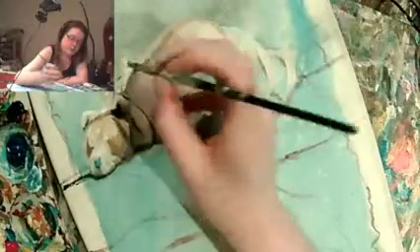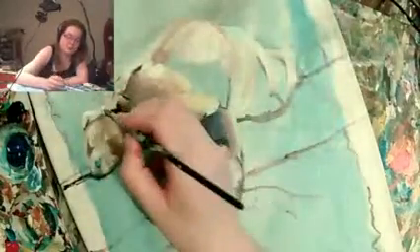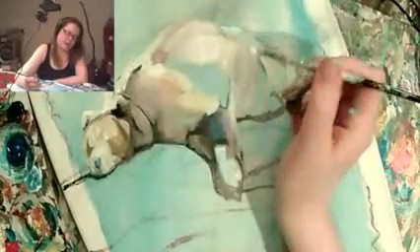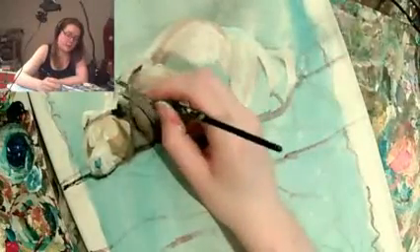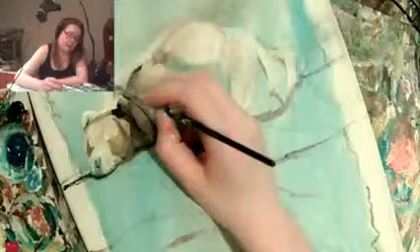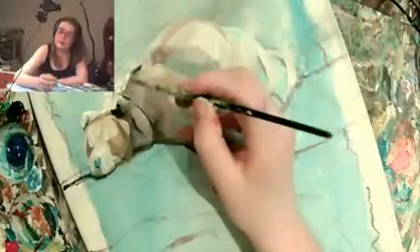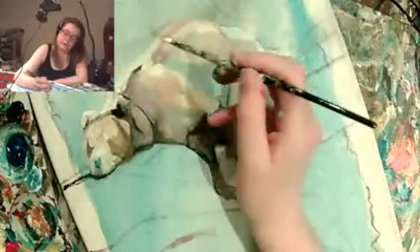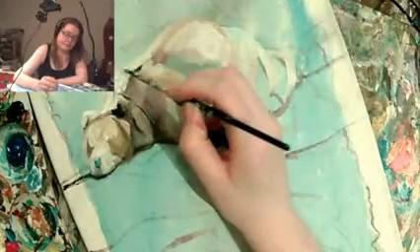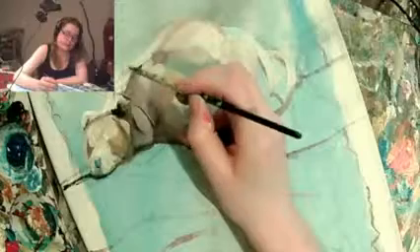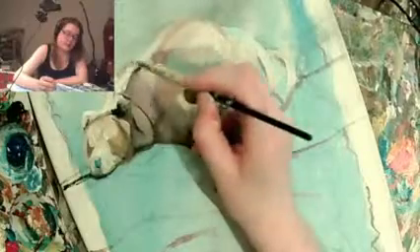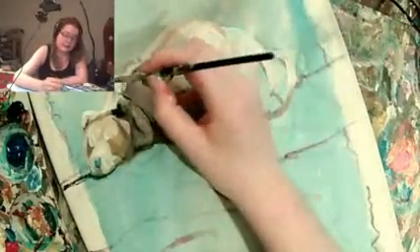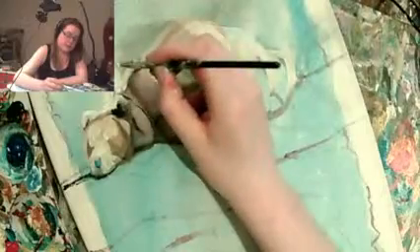Probably need to stop fiddling with this bit for now and let it dry, and then I can work back into it again and work out what's gone a little bit AWOL with it. It's not completely off, it's just a little bit muddy. So I'm just going to let that bit sit.